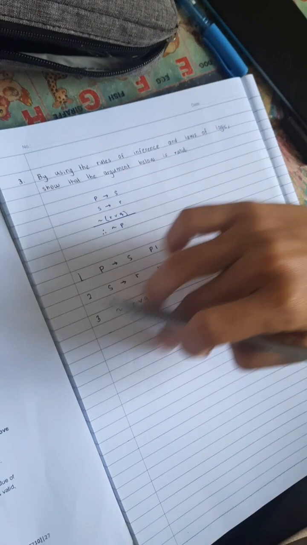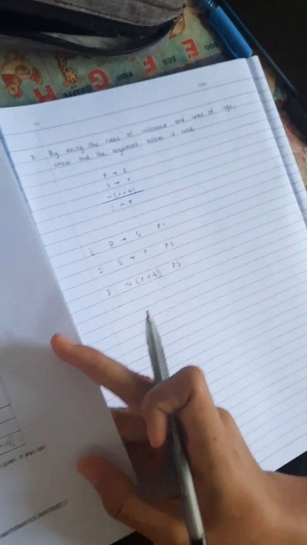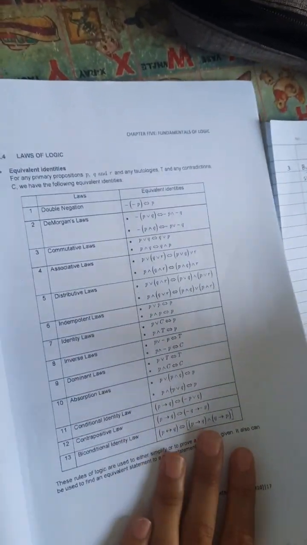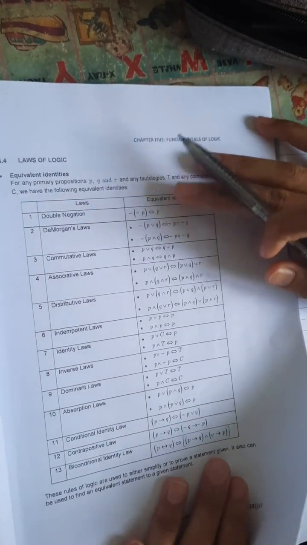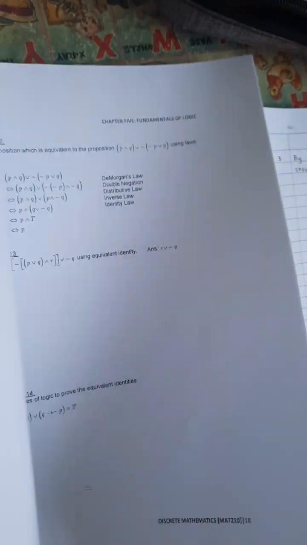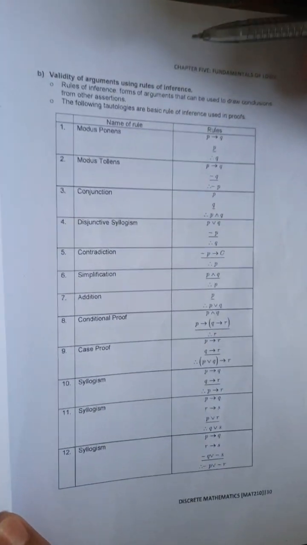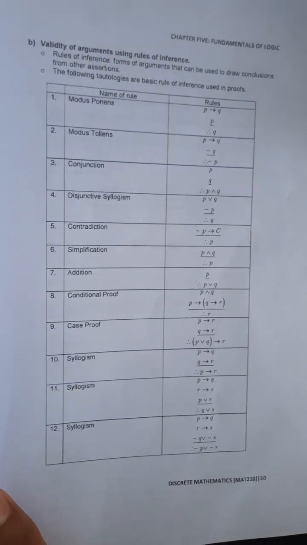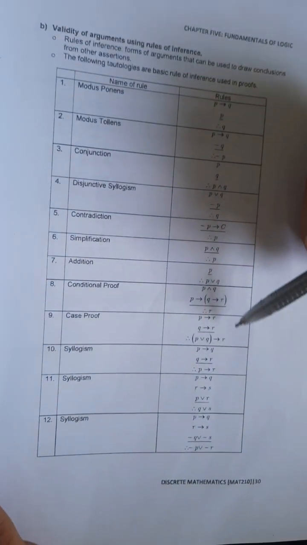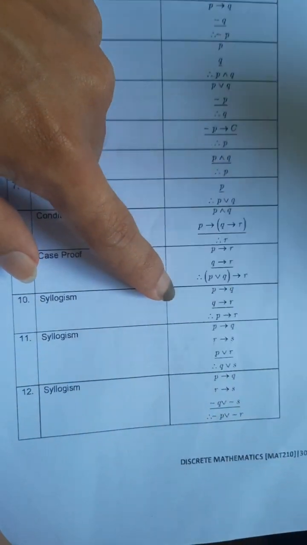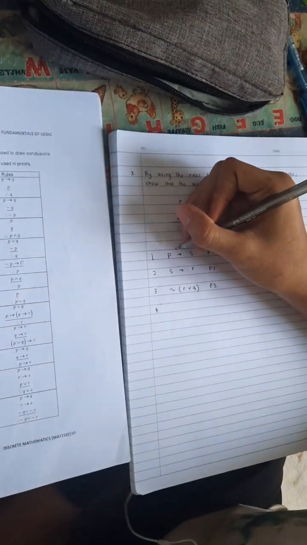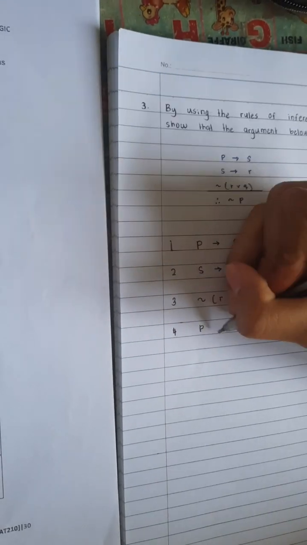So if you watch the question, now we will look at the formula, laws of logic. This one is laws of logic, and the other one is validity of argument. The first thing we need to do is refer to this formula. So we look at P→Q, Q→R. Which one is the same? This one. Syllogism, yeah. So you just write it back. It's not that hard. So you will get the answer. So this is the answer, but we're not done yet.